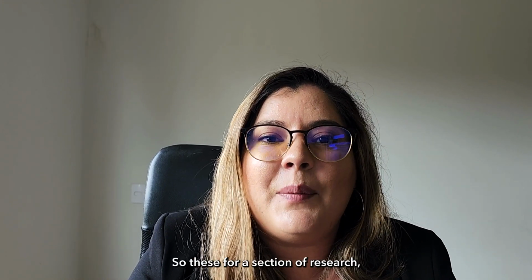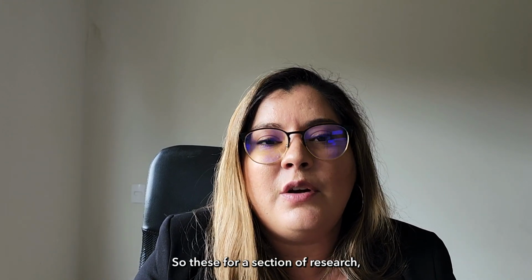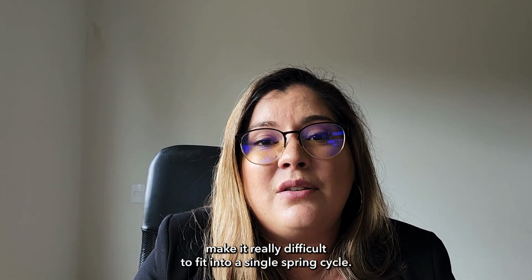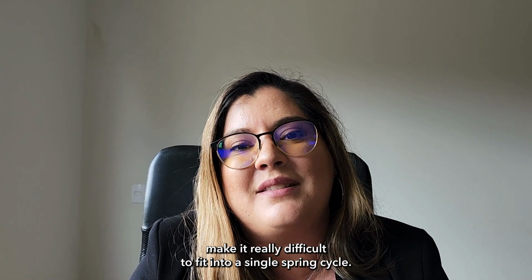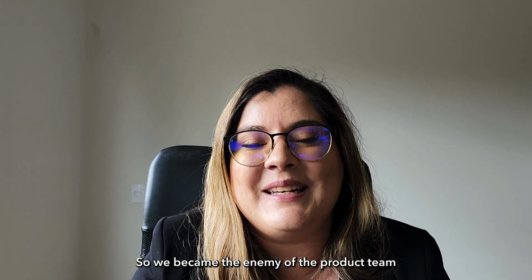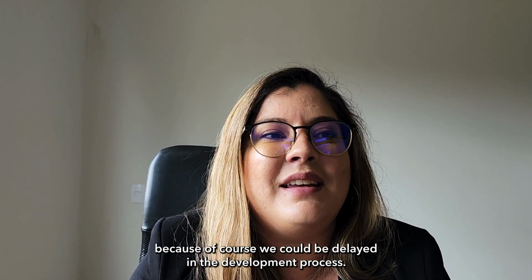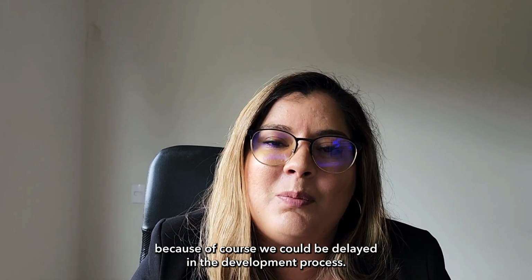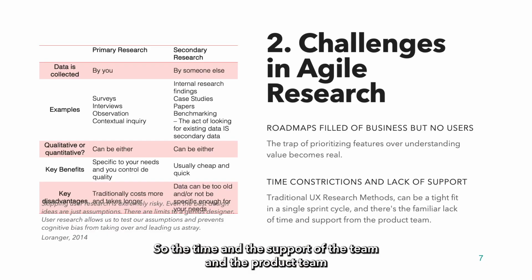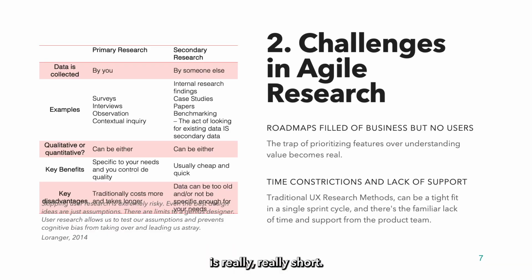So this perception of research makes it really difficult to fit into a single sprint cycle. So we became the enemies of the product team because, of course, we could delay the development process. So the time and the support of the product team is really short.